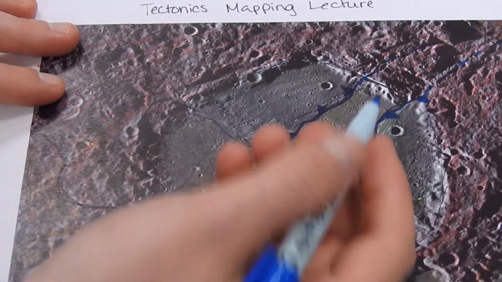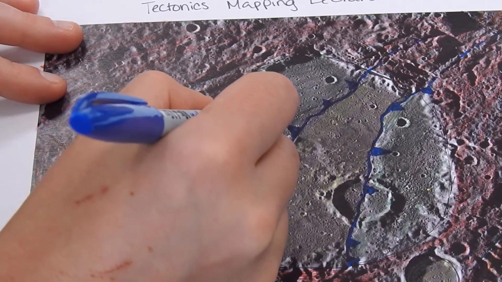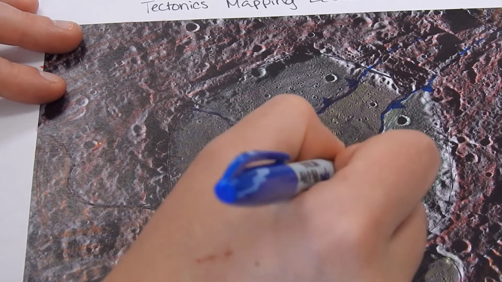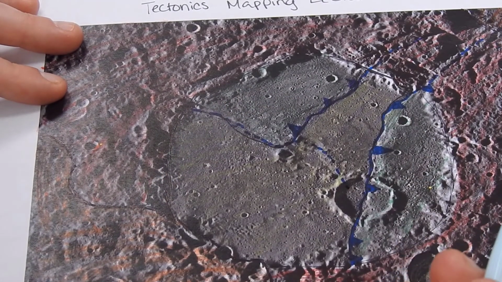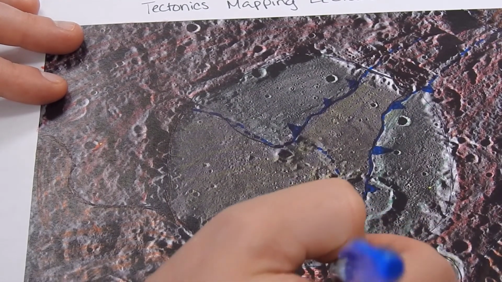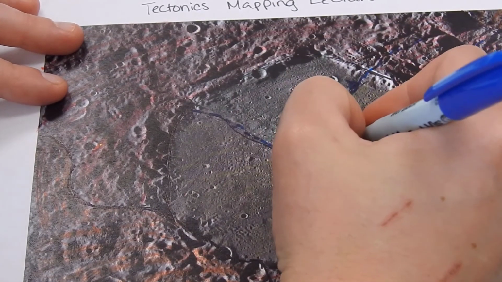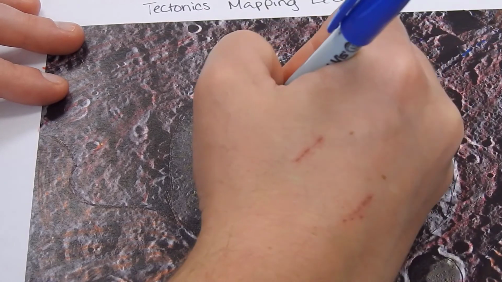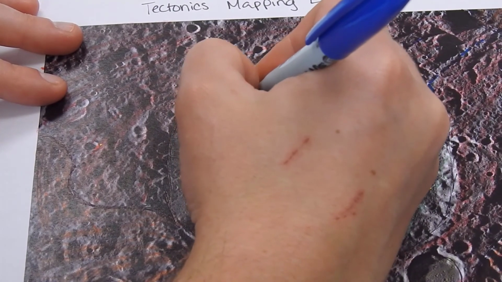And then we've got some kind of other structure here, but it's less clear where it is, so I am going to dash in that boundary. I think it kind of stops there. Maybe that's the hanging one.